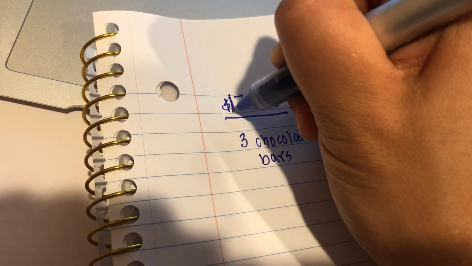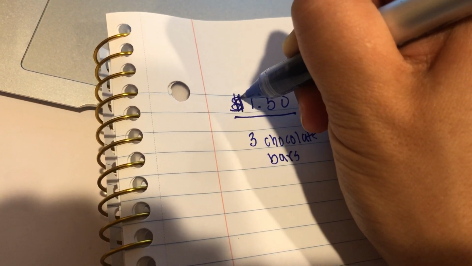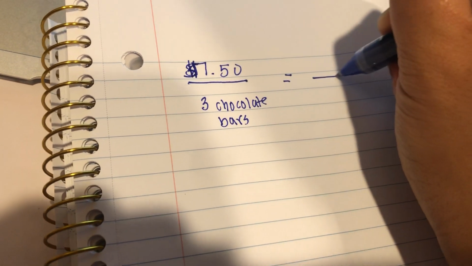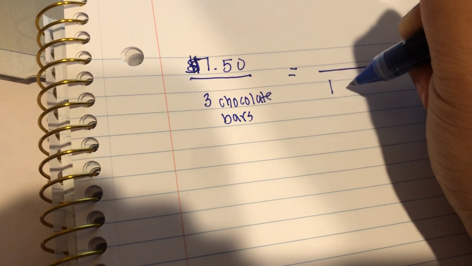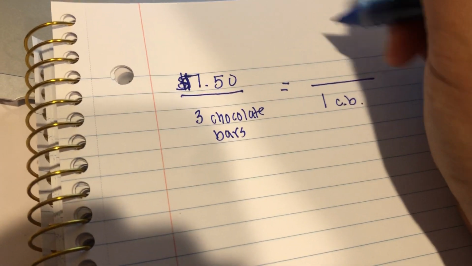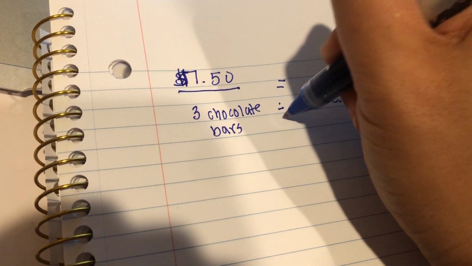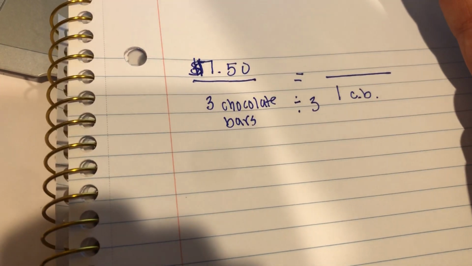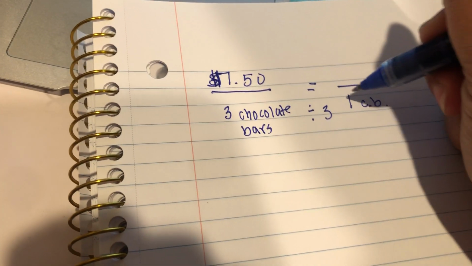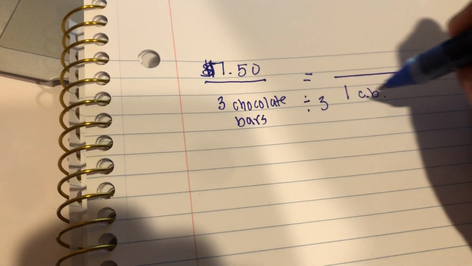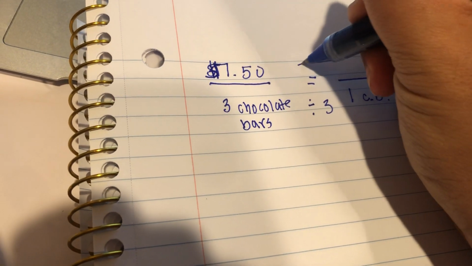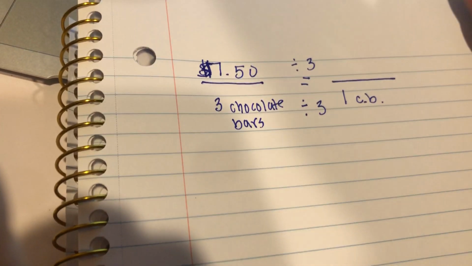This looks like 17, but this was the dollar sign. This is $7.50. Okay, so first we have to find our constant or our unit rate, which means I need to know how much 1 chocolate bar costs. I'm going to put just CB, that stands for chocolate bars. So here I'm just setting up a proportion. I have 1 ratio, and this is the ratio I need to find. So I want to find out how much for 1 chocolate bar, which means I have to divide by 3, because 3 divided by 3 is 1. So I'm going to divide 7.50 by 3.